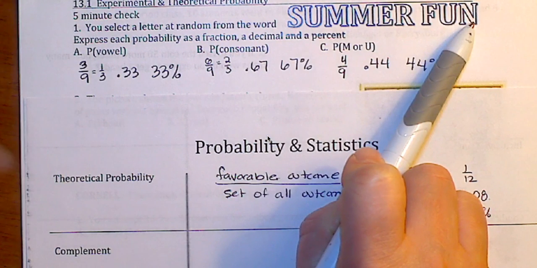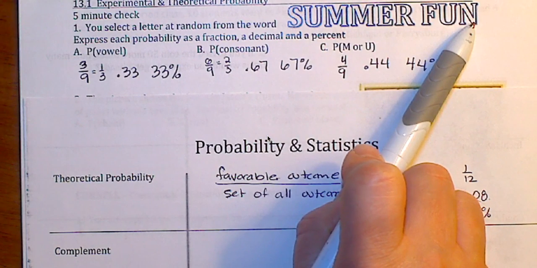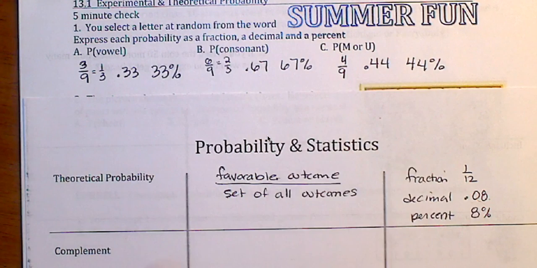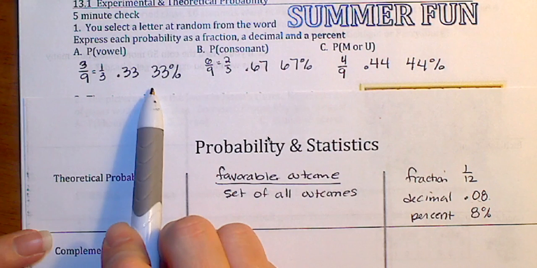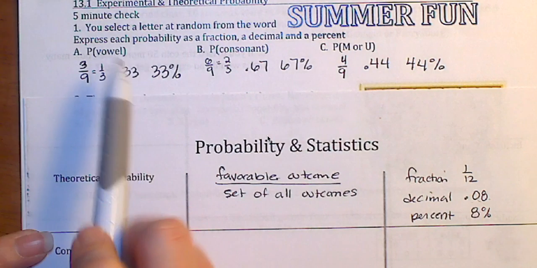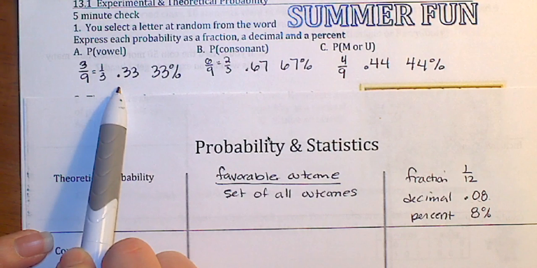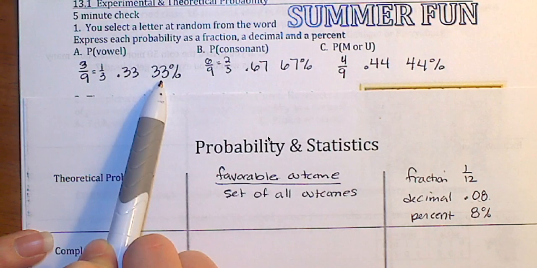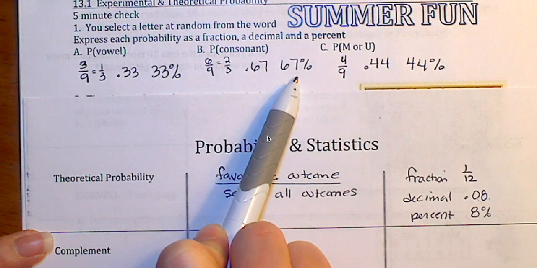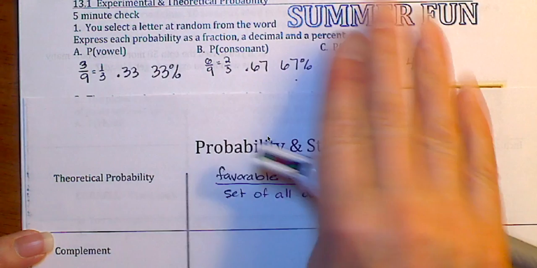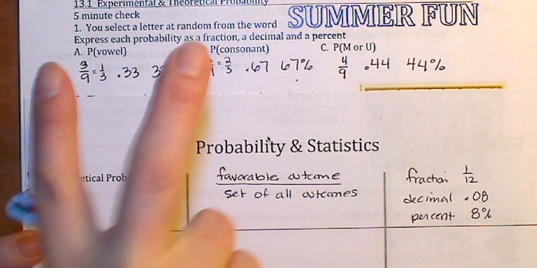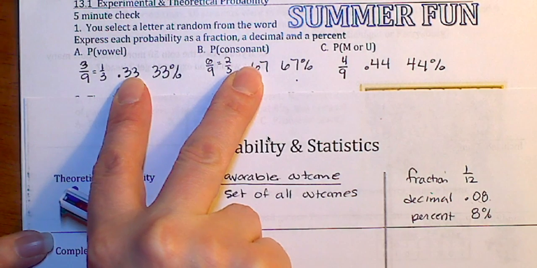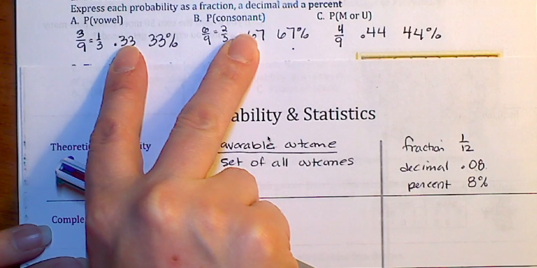And so when two events are complements, that means their probabilities are going to be the opposites of each other. Meaning that if you take the probability of choosing a vowel and subtract that from 100%, that would leave you with the probability of choosing a consonant. So you only have 2 options here. It's either a vowel or a consonant, and that makes those complements because together they make up all 100%.